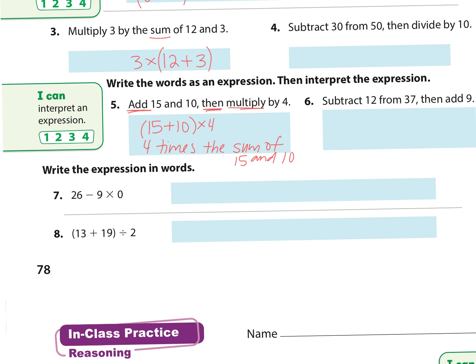How can I maybe shorten that up a little bit? 9 times 0 subtracted by 26. Subtracted from 26. Okay. So 9 times 0 taken away from 26, or 9 times 0 subtracted from 26. Could I say it another way?